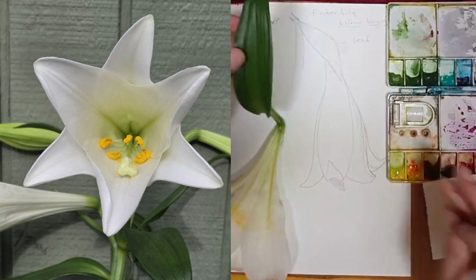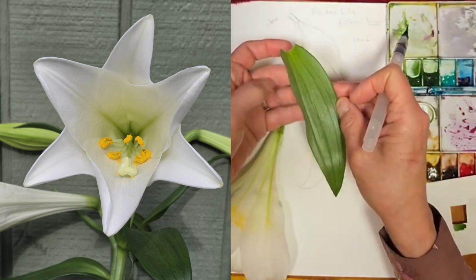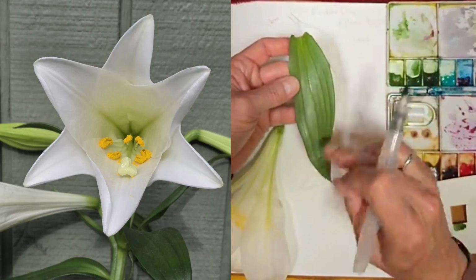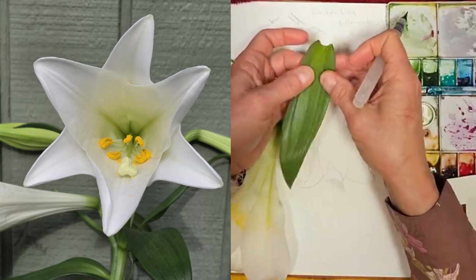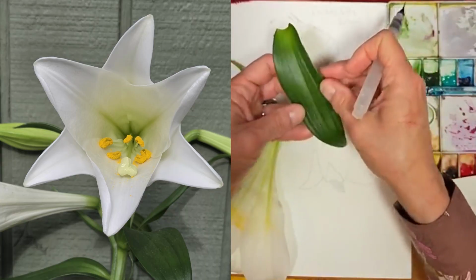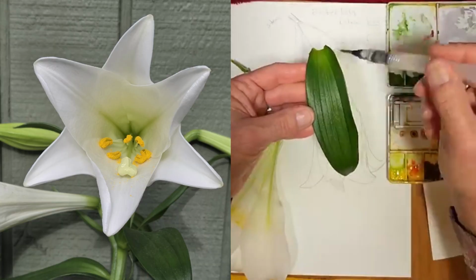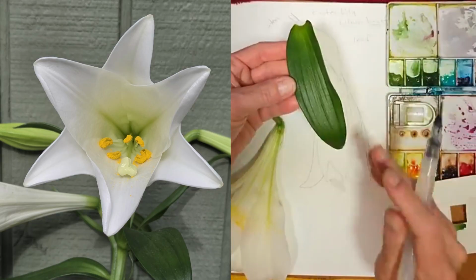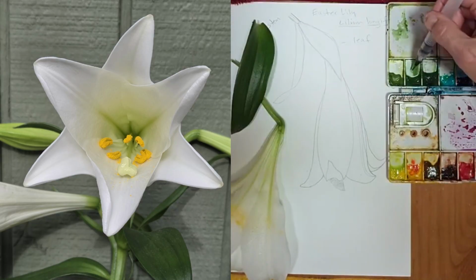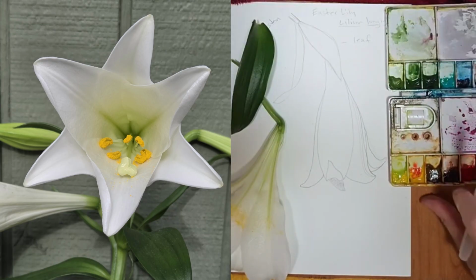So yeah. And these actually have some veins in them. They're really raised on this side. And there's a whole bunch of them. Some of them are bigger, like this mid vein, and then some are smaller and some are even smaller. And they all run parallel. And that's another characteristic of the lily family: they have parallel veins that connect at the base and then connect at the tip again. So yeah, I am lucky that that is pretty much the exact color I want to use.